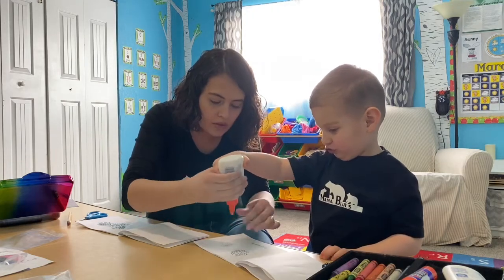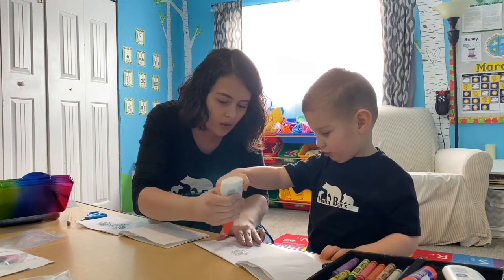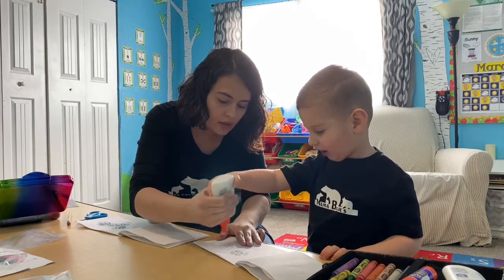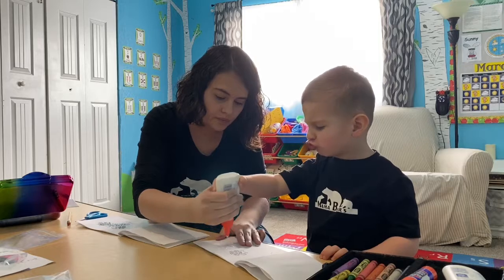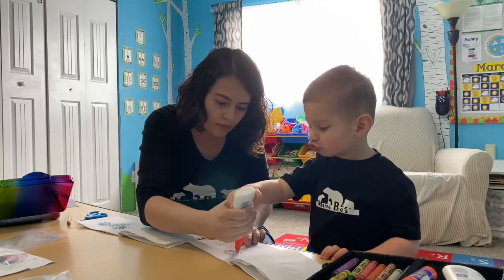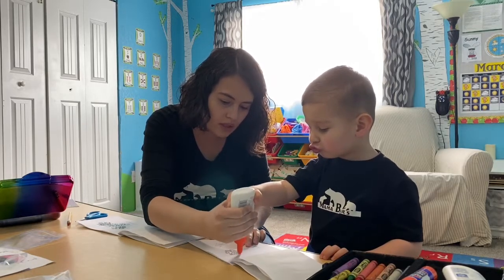Oh, you closed it. Okay. There we go. Is that working better now? Squeeze and draw. I like how you went into a circle with this one.